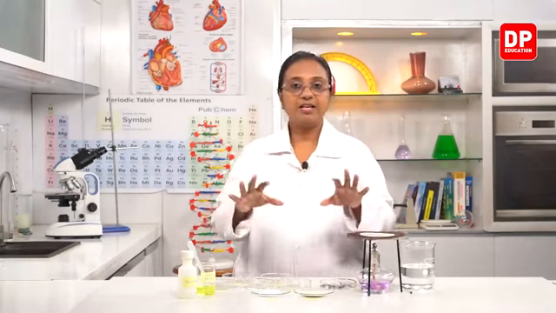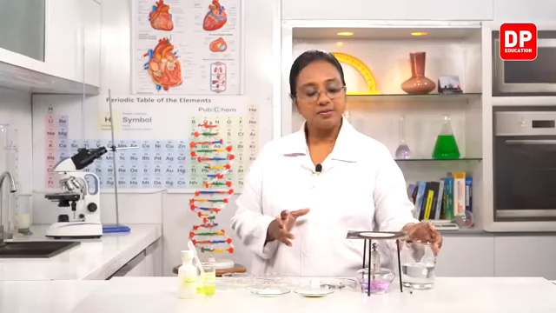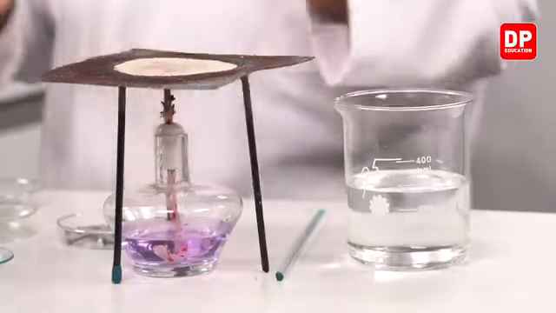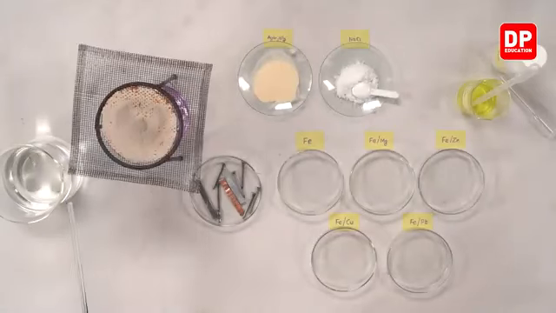To do the activity, we have a lot of materials that are needed. Now, I have a beaker with water, about 250 milliliters of water. And then I have a spirit lamp. You can use a Bunsen burner as well in order to boil the water and prepare the mixture. So, we have a glass rod as the stirrer.